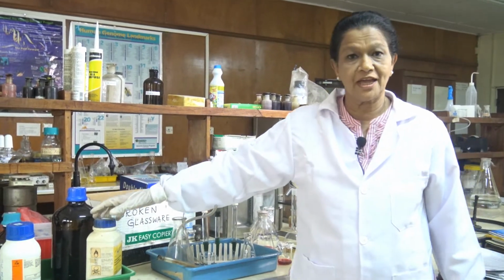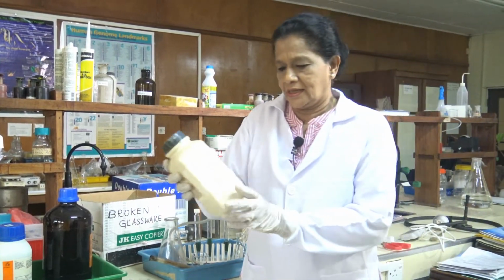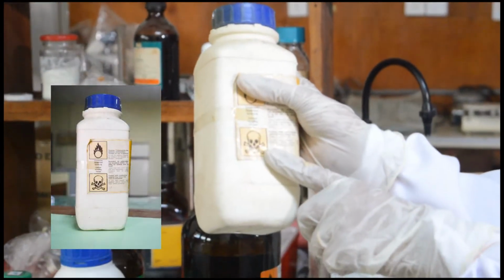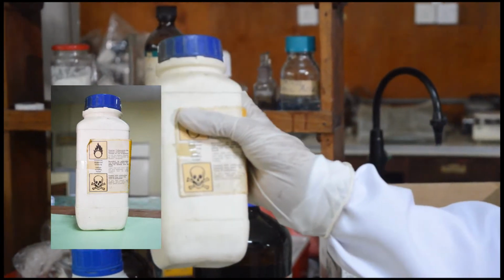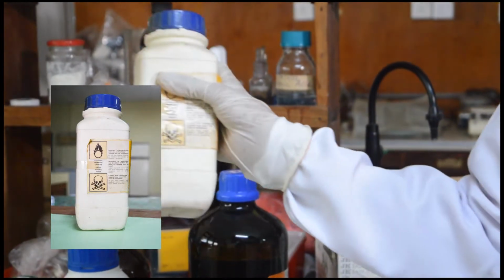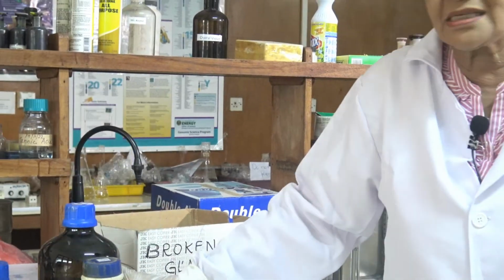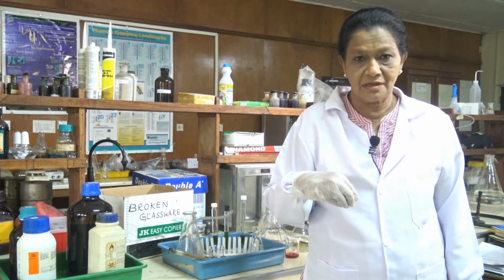First, I will explain the hazardous nature of chemicals. This sign indicates the hazardous nature of this particular chemical. This is a toxic chemical. This can enter into the body by ingestion.